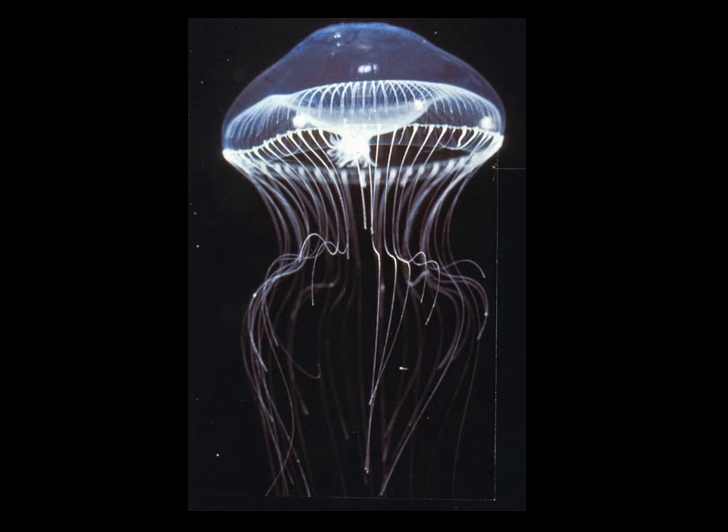Beautiful jellyfish, and GFP is used so that these can luminesce. It transfers energy from GFP to whatever it is, luciferin, or luciferase, I guess, which puts out the actual light.